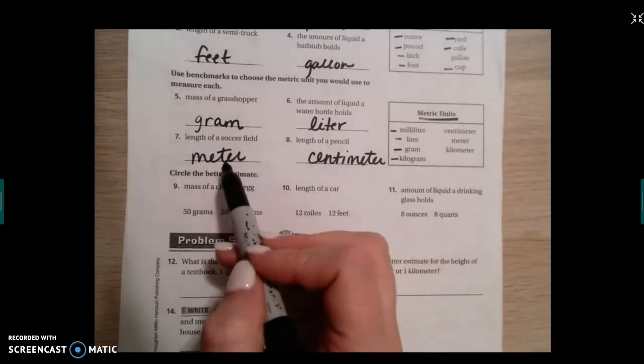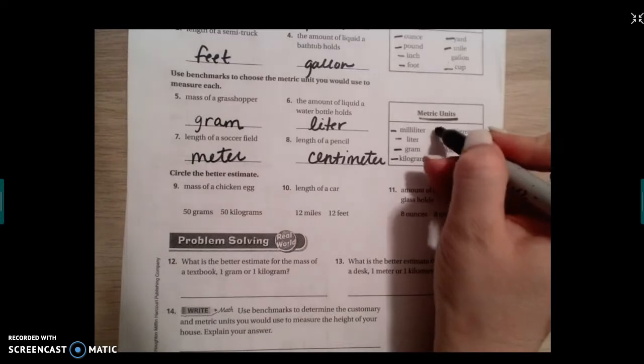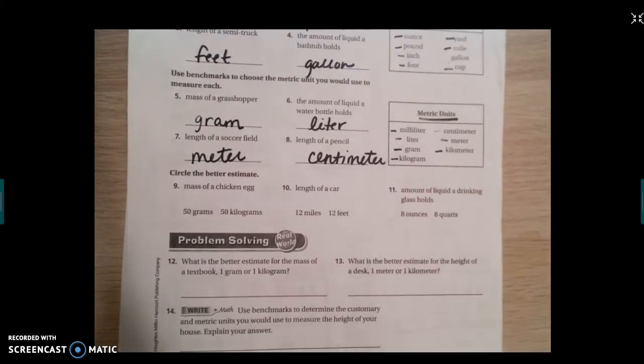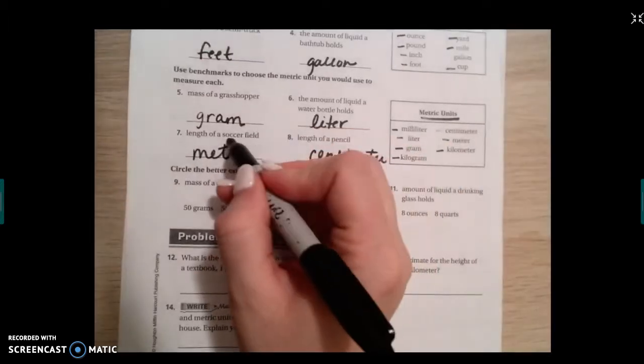Okay. The length of a soccer field. Centimeters, meters, or kilometers? I would say meters. Remember, a meter is the length of a doorway. It's very comparable to a yard. Okay, so this kind of reminds me of when we talked about a football field.